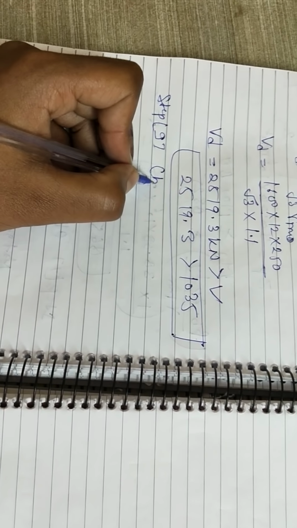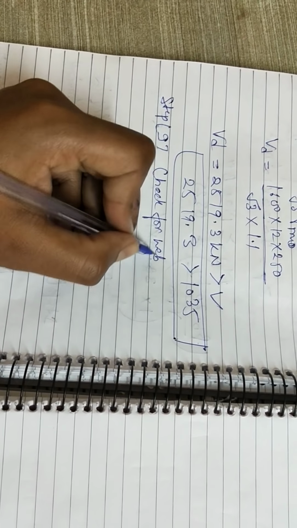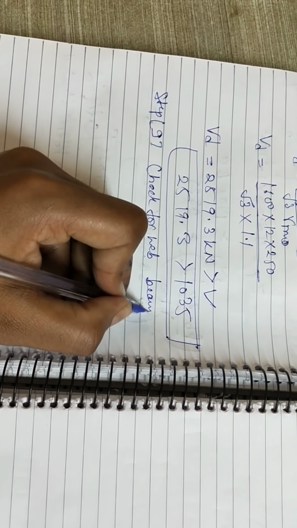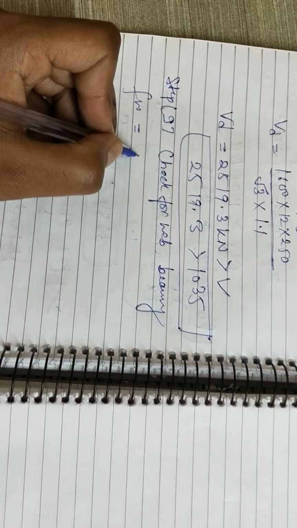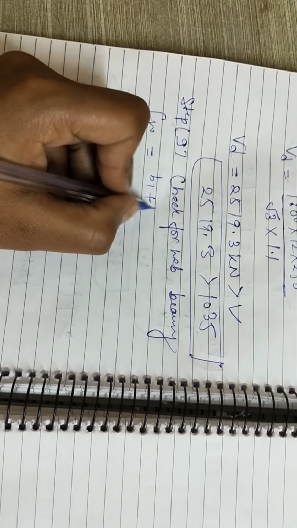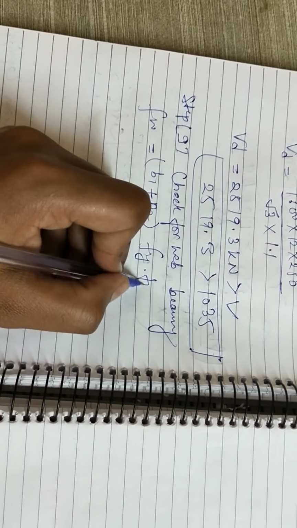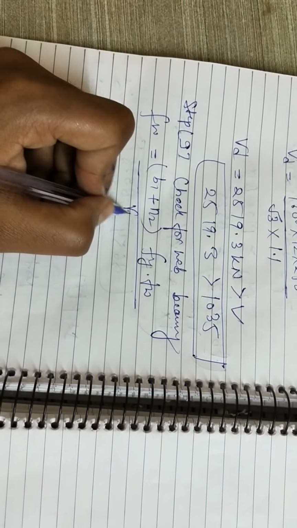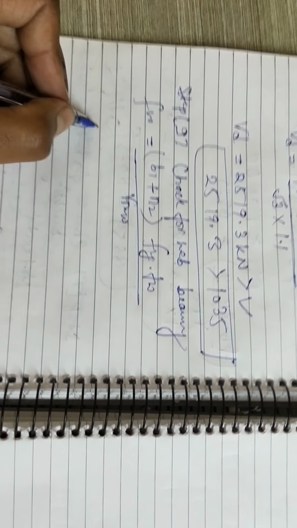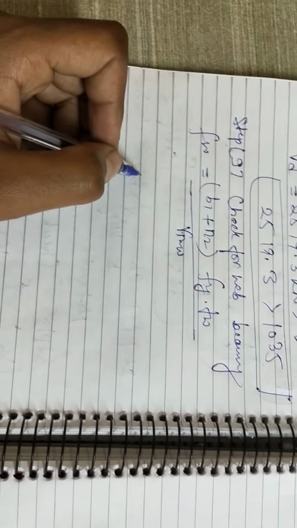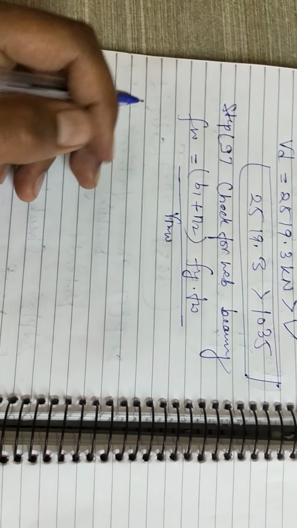Check for web bearing. We know that Fw equals (b1 plus n2) Fy tw divided by gamma m0. So we know here there are also point loads or moving load. Both are not, but point load is here.